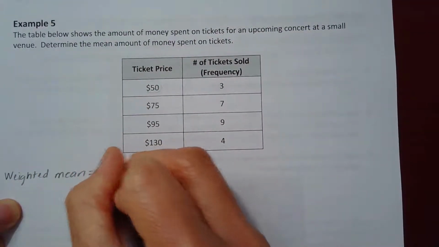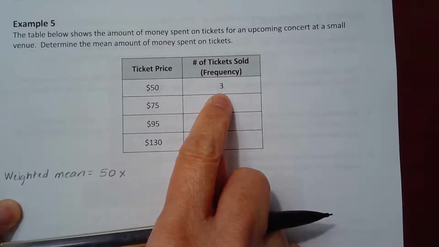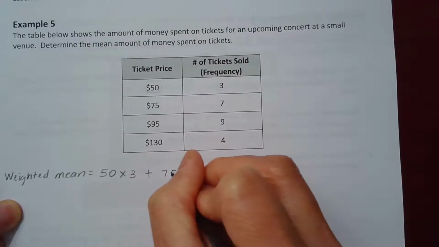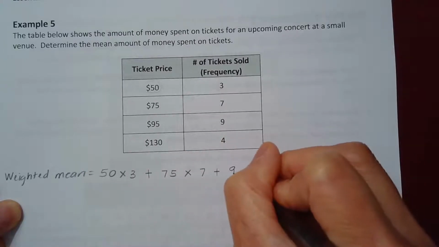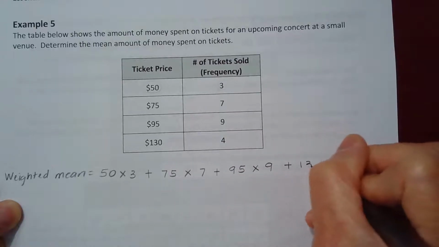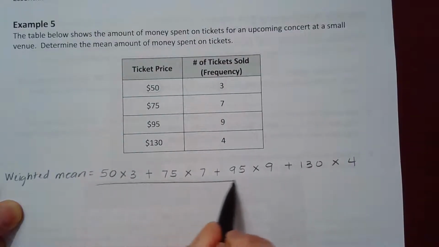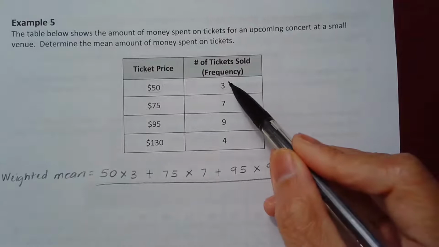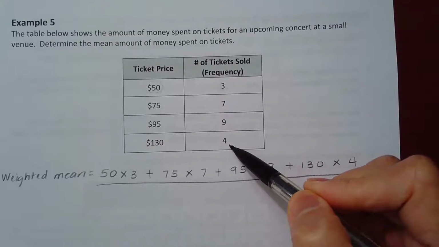$50. So that's the score times the weight, which is the frequency, times 3, plus 75 times 7, plus 95 times 9, plus 130 times 4. Okay. Divided by the total frequency. What's the total frequency? That's going to be 10, 19, 23.